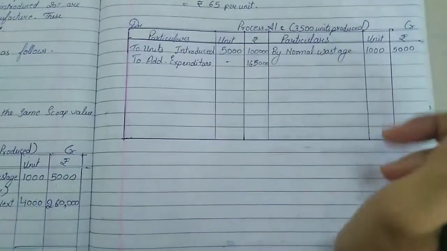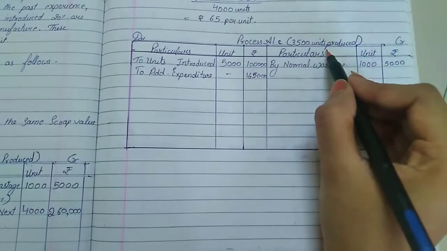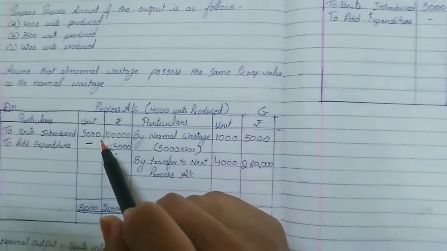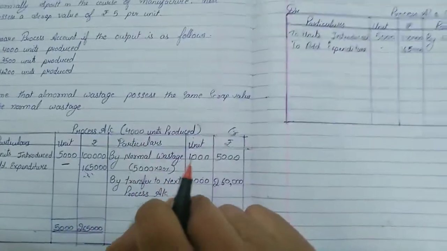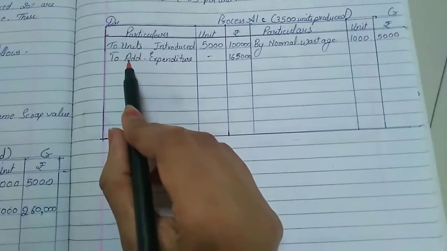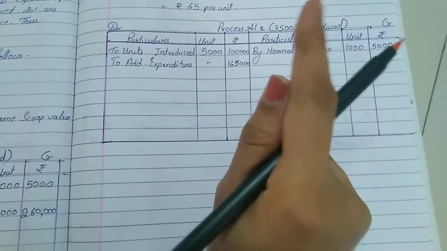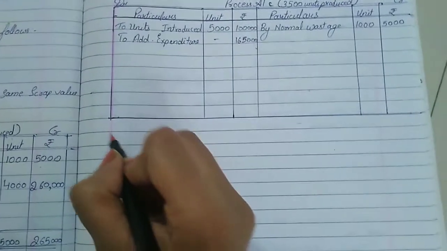But here process account 3,500 units produced. Here it was 4,000. Okay, so if we calculate units introduced 5,000 minus 1,000, it would become 4,000, which is same. But here if we calculate normal output, then it is units introduced minus normal wastage, 4,000, but units produced is 3,500.